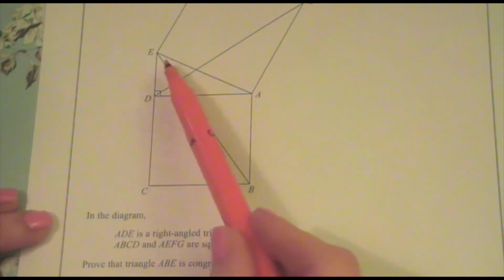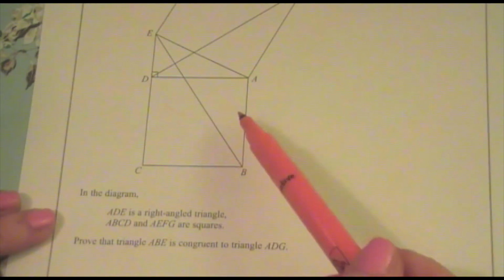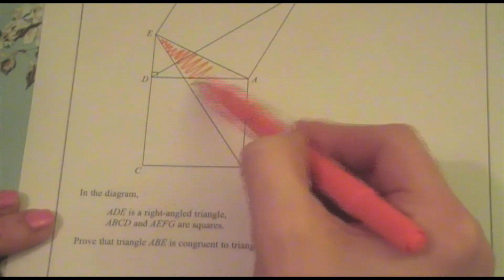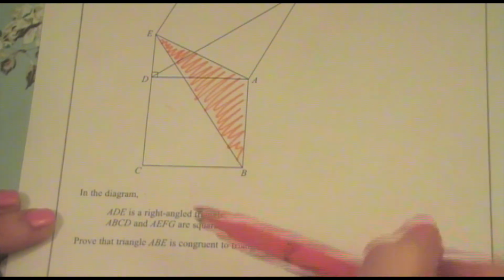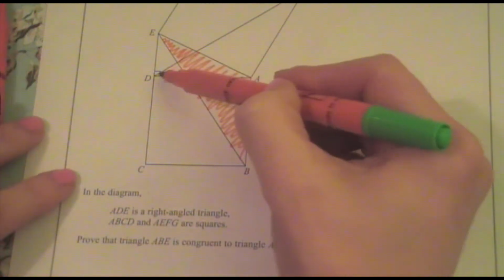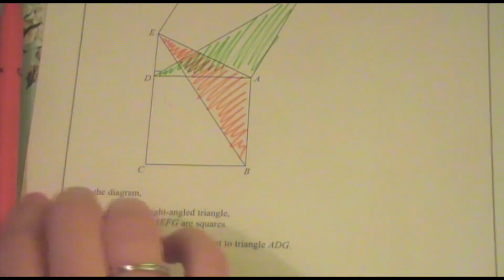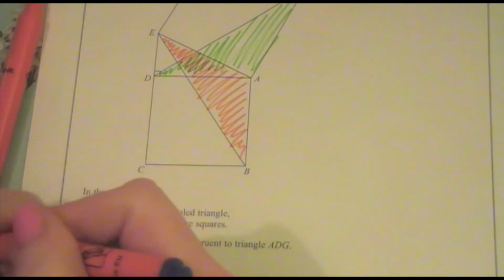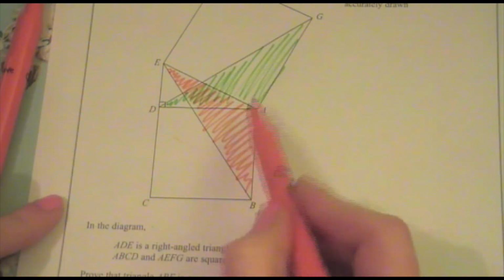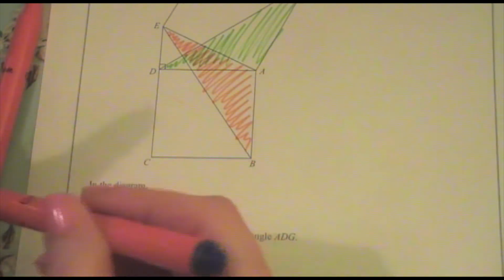ABCD and AEFG are both squares, and I need to prove that the triangle ABE, so that's this one here, is congruent to the triangle ADG, so that's this triangle here. Congruent means that the lengths of the sides and angles are the same. So congruent means that the lengths and angles of these two triangles need to be the same, and if I can prove that, I can prove they're congruent.